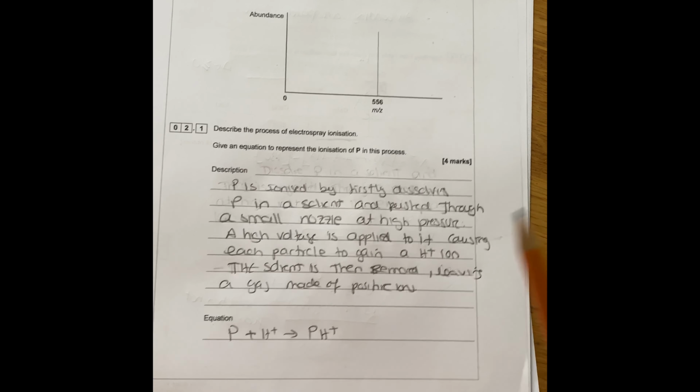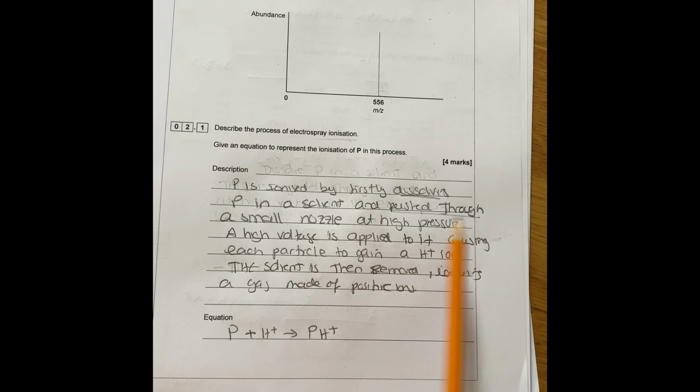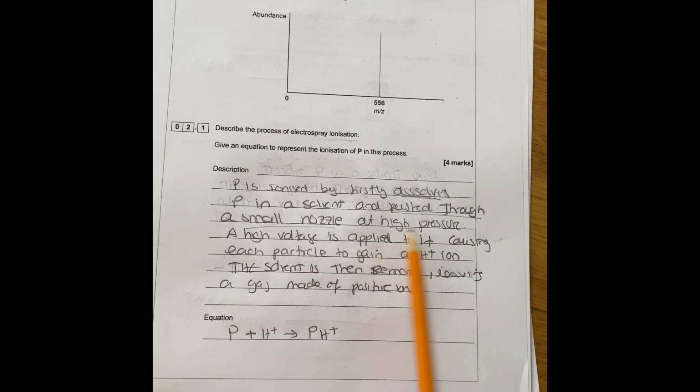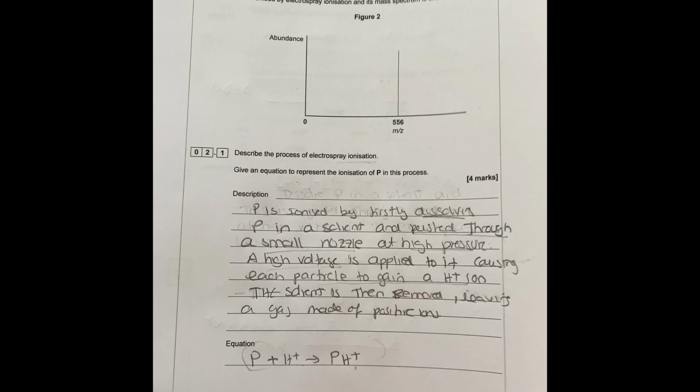You can choose a simplified one if you want to, but you need to mention that it is dissolved in a solvent, pushed through a small nozzle, at high pressure and a high voltage, and then each particle gains an H+ ion. And the equation is P plus H+ gives you PH+. So that's the answer to that question.